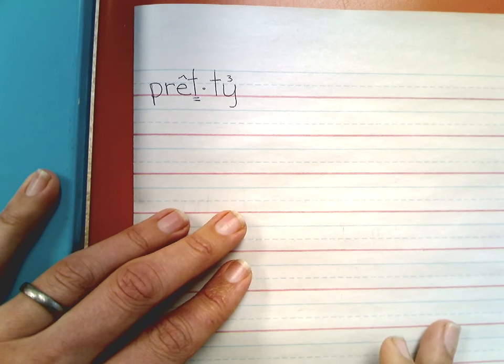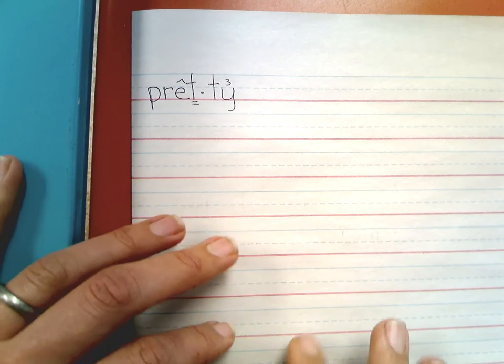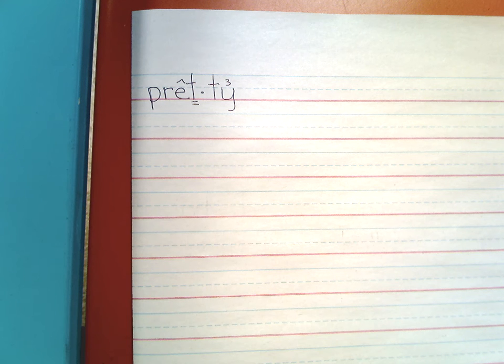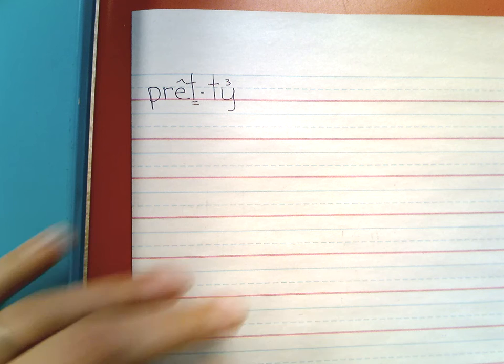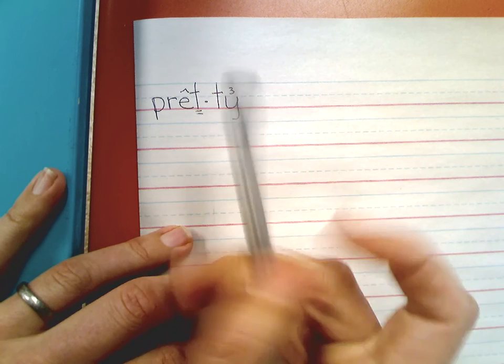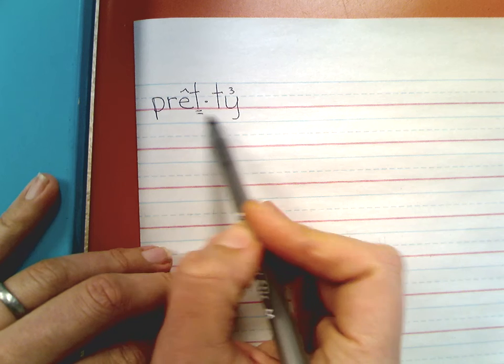All right, this is our word. How do we say it to spell it? Good, we say pret-t. How do we say it when we're talking? Good, when we're talking, we say pretty. All right, I'm going to use it in a sentence, and I want us to figure out what part of speech it is. Her horse is pretty. Her horse is pretty.